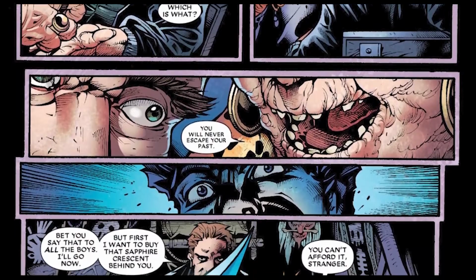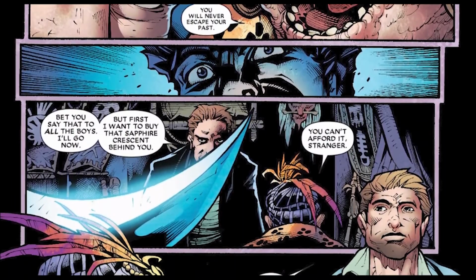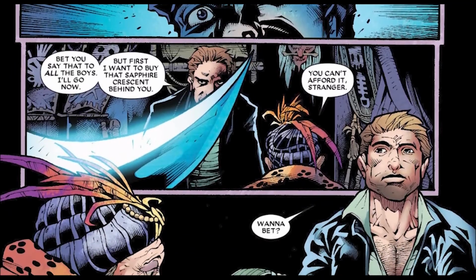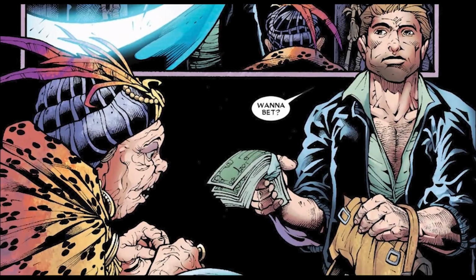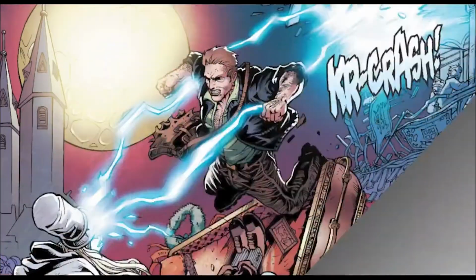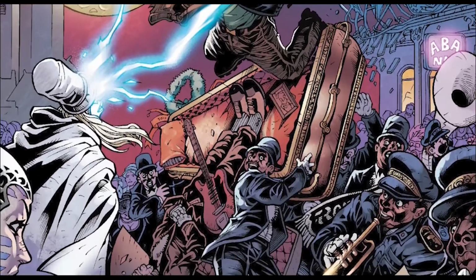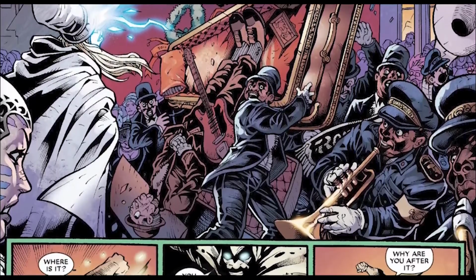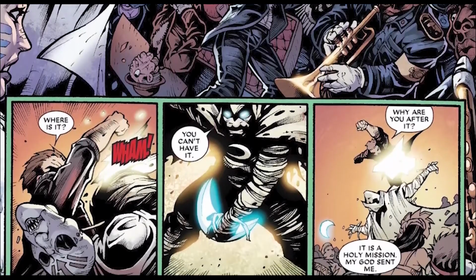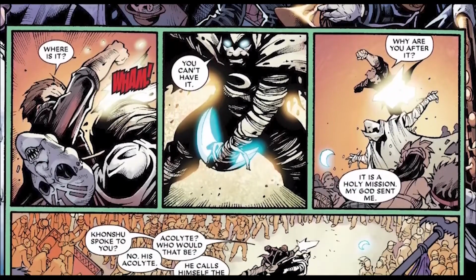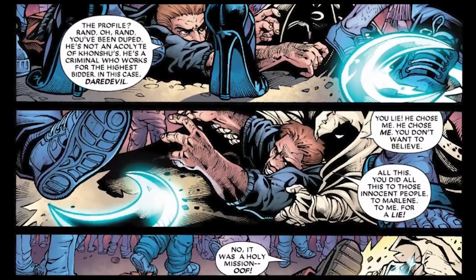She thinks that there is no way he has enough money to afford it, and then he proves her wrong by pulling out a lot of money and flashing it in front of her face. She of course says yes and gives it to him. This leads into a big battle between Moon Knight and Shadow Knight, because Moon Knight was thinking that he was just going to leave easily with the Sapphire Crescent, except of course Shadow Knight was there, and that began a big battle between the two sides.